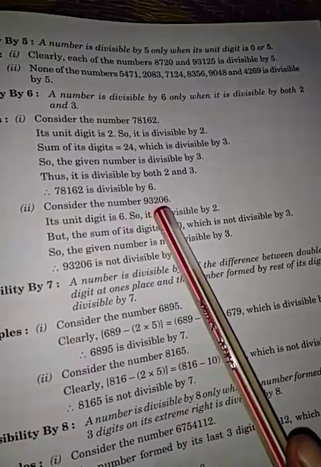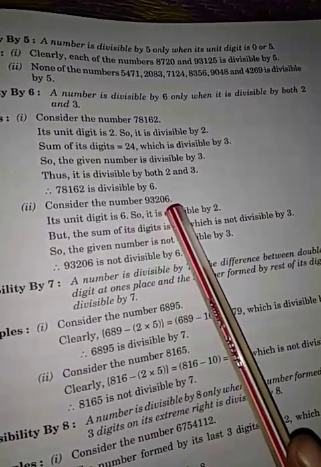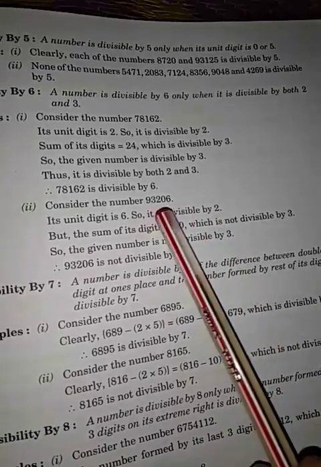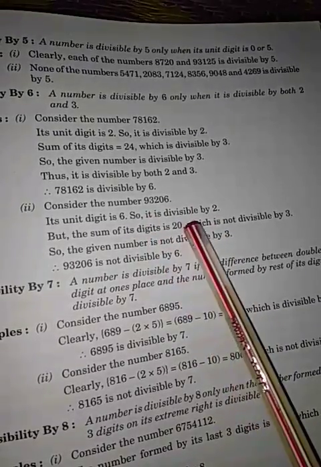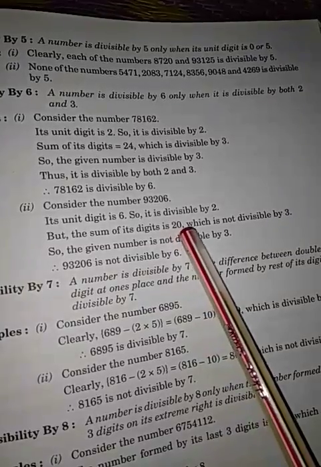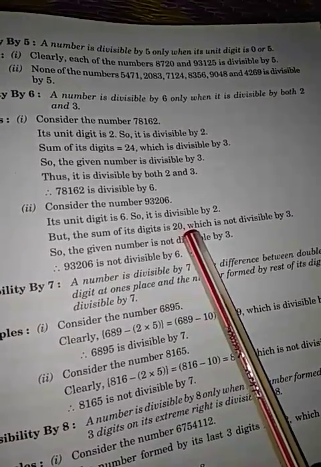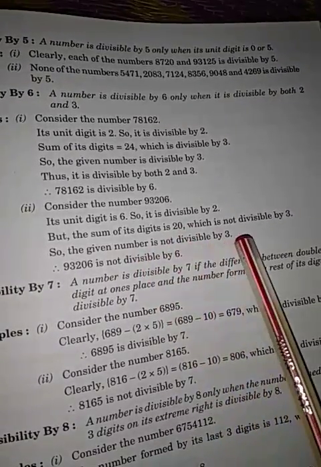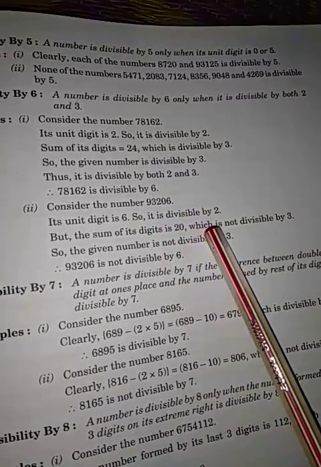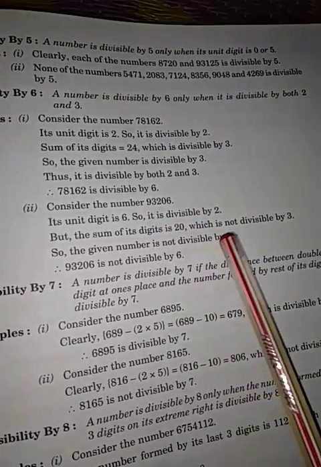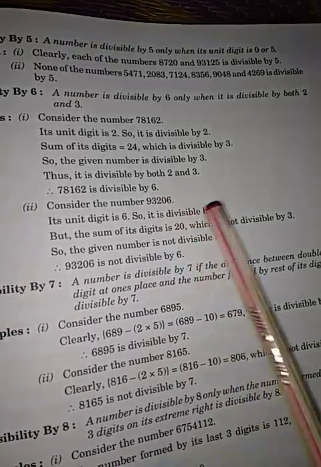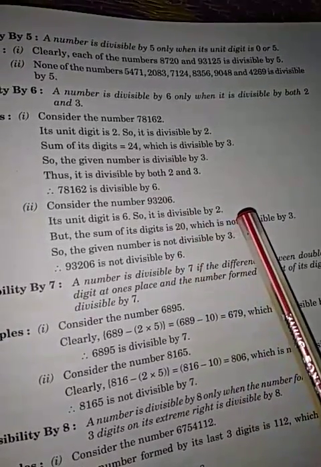Consider the number 93,206. Its unit digit is 6. It is divisible by 2. Now the sum of the digits 9 plus 3 plus 2 plus 0 plus 6 is 20, which is not divisible by 3. So the given number is not divisible by 3. The number is divisible by 2 but not divisible by 3. So it is not divisible by 6. So the number 93,206 is not divisible by 6.